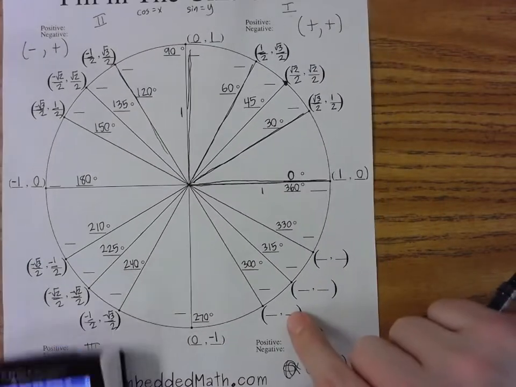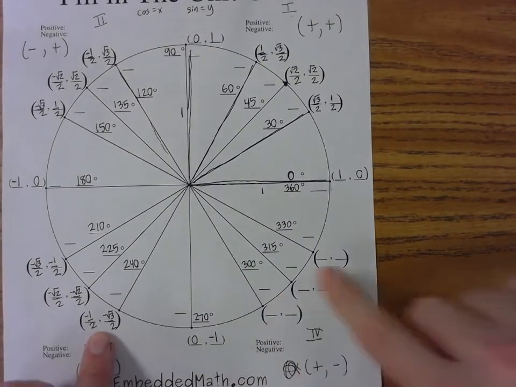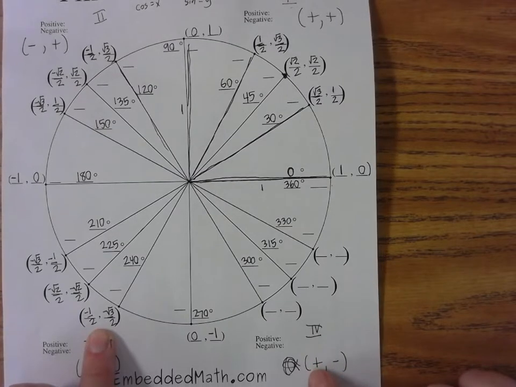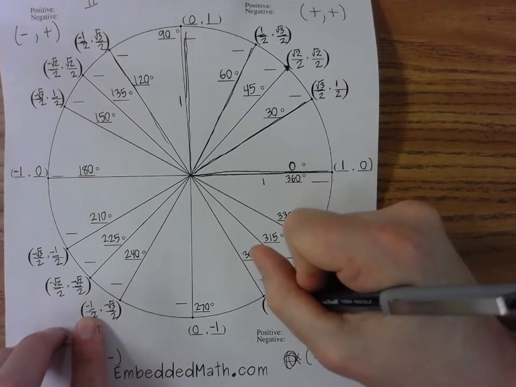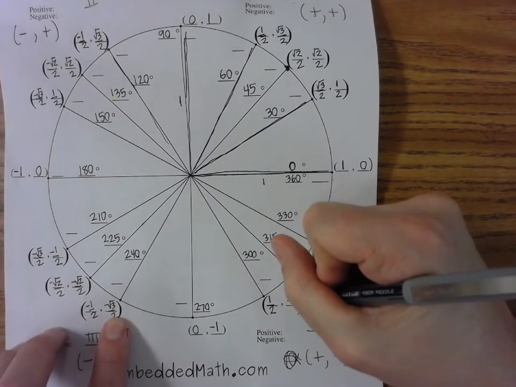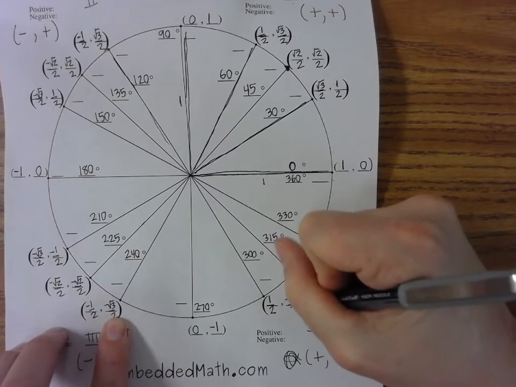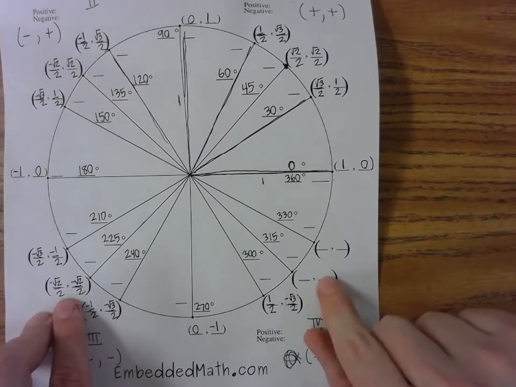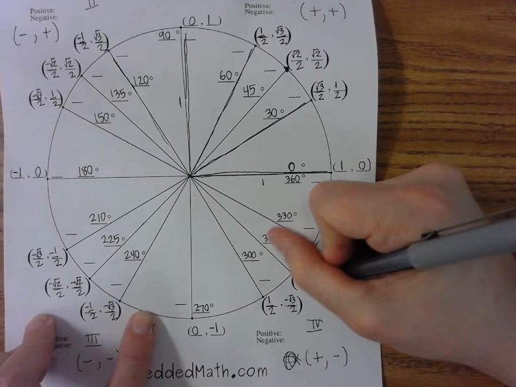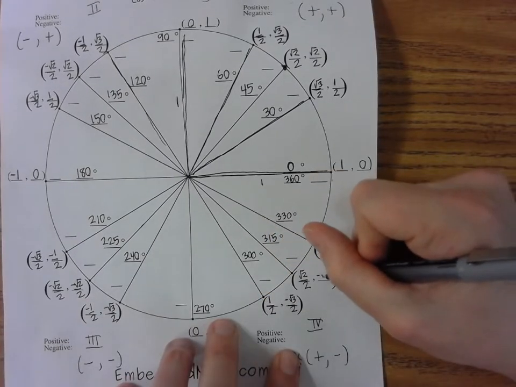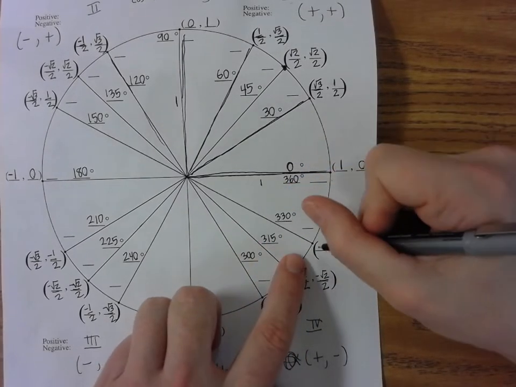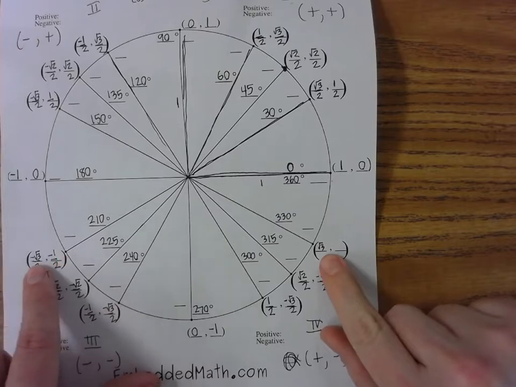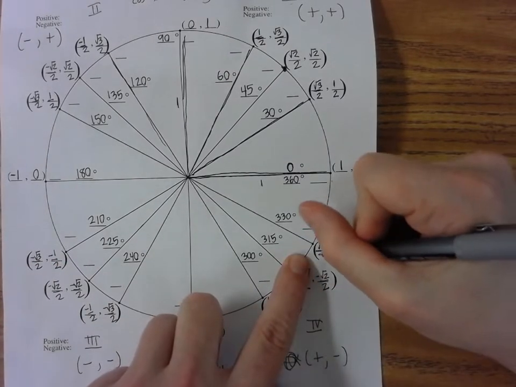So going over to 300, kind of continuing that pattern, in quadrant 4, the x value is going to be positive and the y value is negative. So if I go over to here, I should expect that 1/2 to be positive, and the square root of 3 over 2 to stay negative, but that x value's got to be positive. Same way in the middle, positive square root of 2 over 2 and negative square root of 2 over 2. Positive, negative. And finally, the last coordinate, 330: positive square root of 3 over 2, that's coming from here. Flip that sign, it's positive square root of 3 over 2, and negative 1/2.